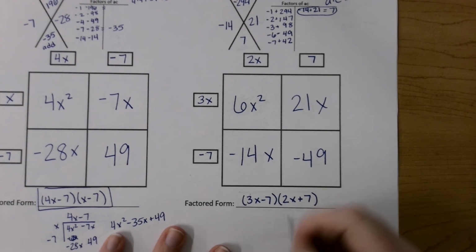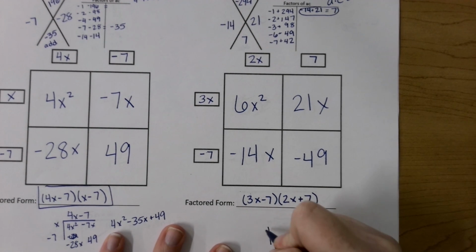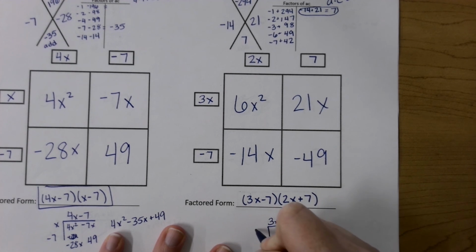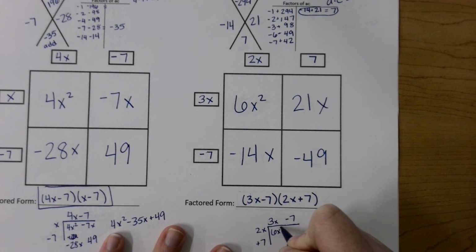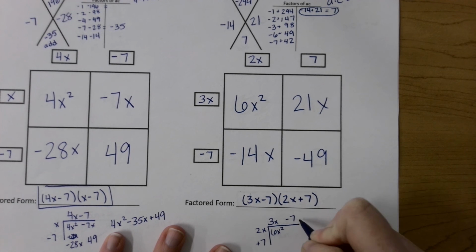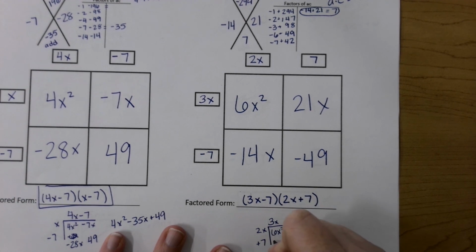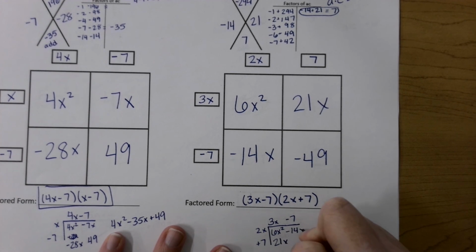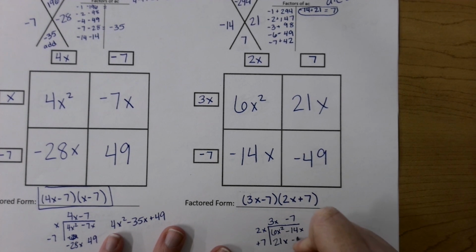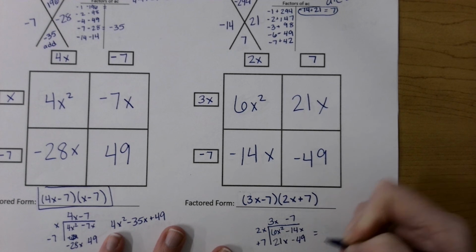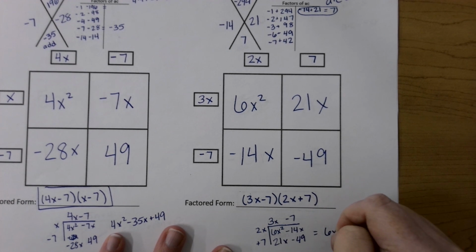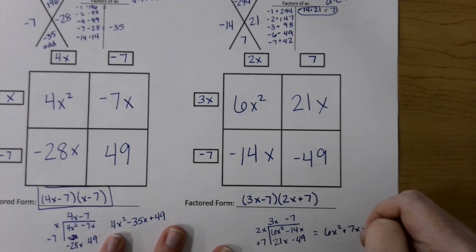All right, and so if you want to check, set up your box. 3x minus 7, 2x plus 7. 2 times 3 is 6x squared. 2x times negative 7 is negative 14x. 3x times 7 is 21x. Let me not forget my x's. Negative 7 times 7 is negative 49. And if I add those together, that does give me 6x squared plus 7x minus 49.